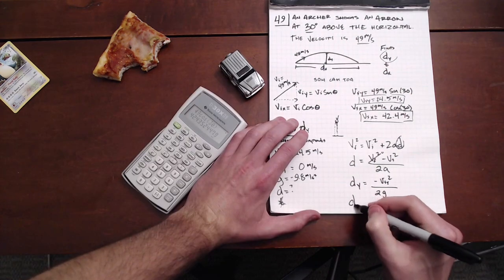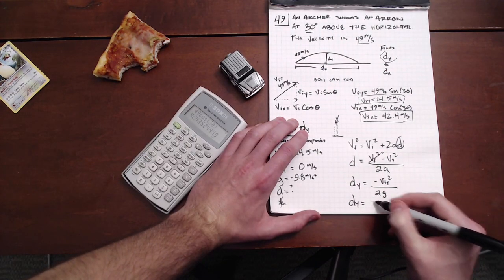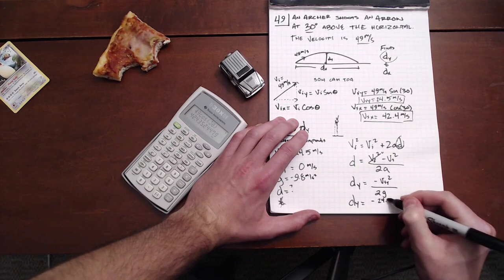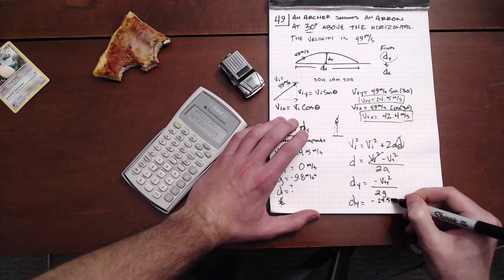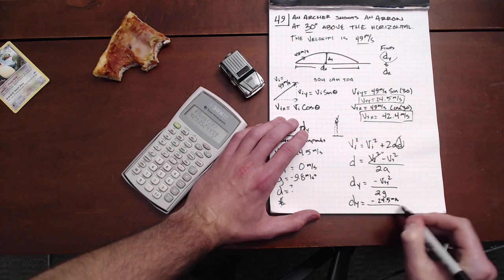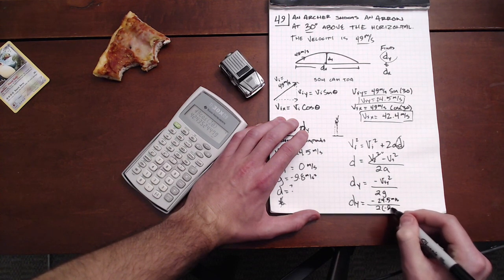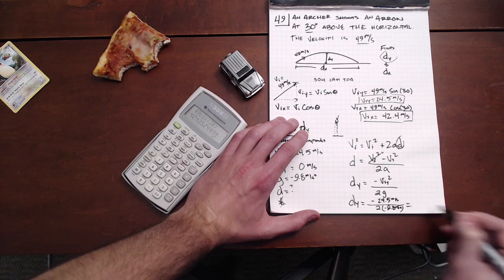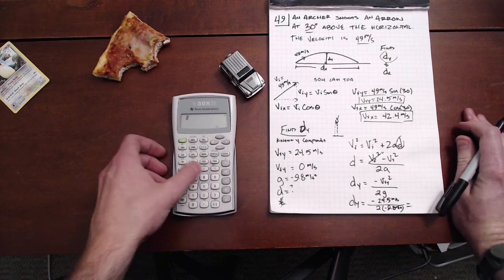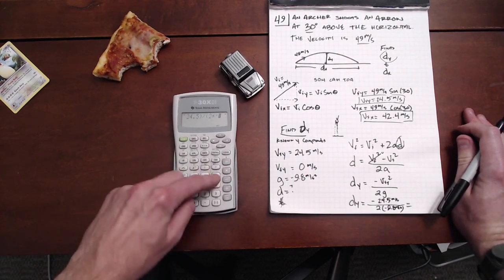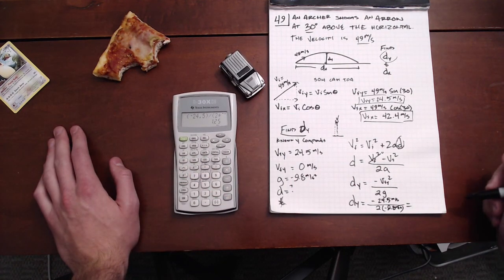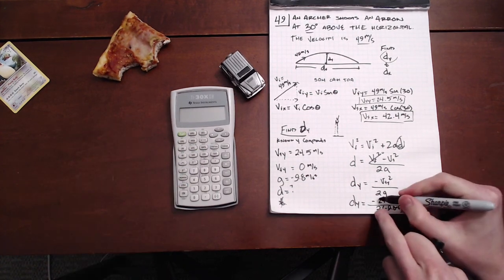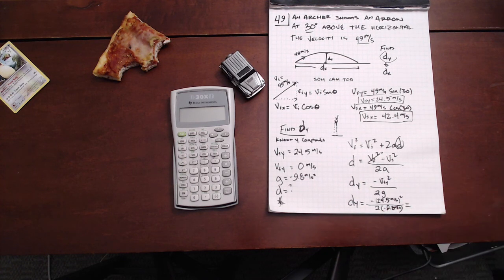If we just plug in the values here, we're going to get negative. We know v initial y is 24.5 meters per second over 2 times negative 9.8 meters per second squared. Oh no, my mistake was that I just forgot to do a little squaring there.